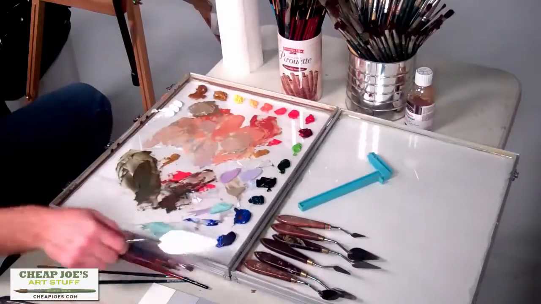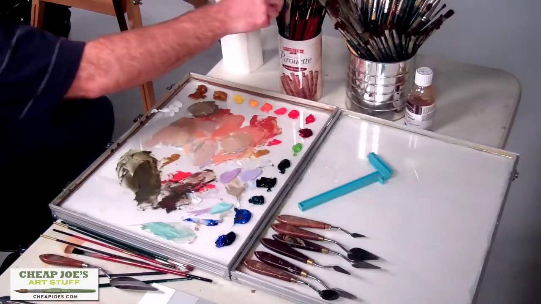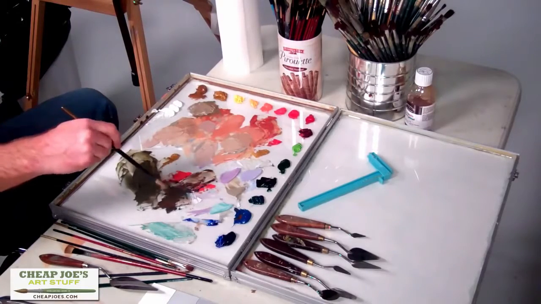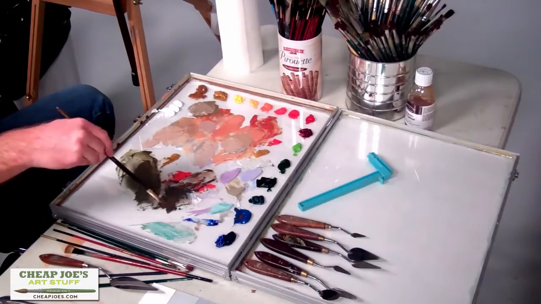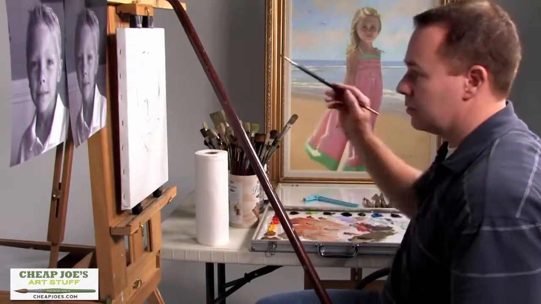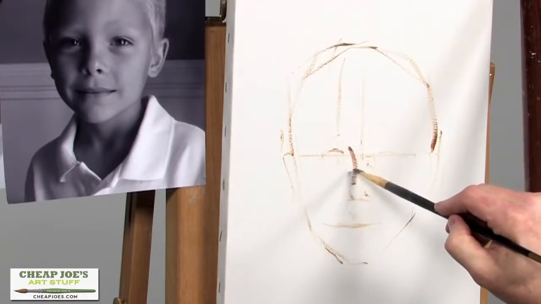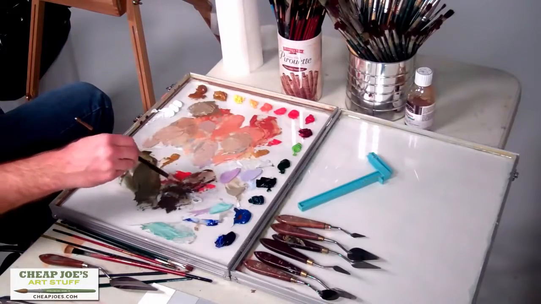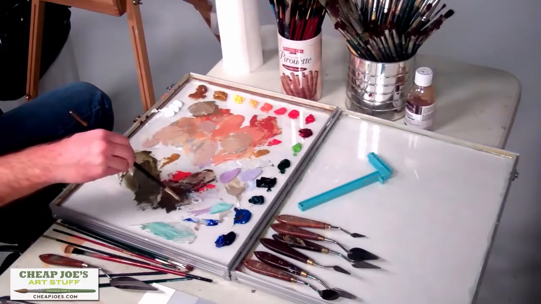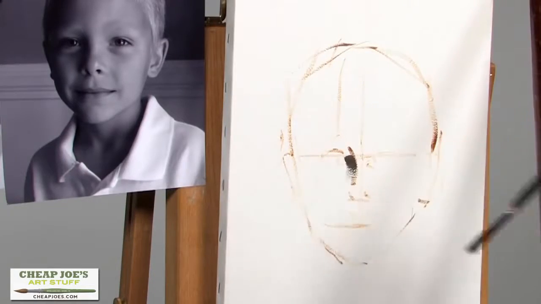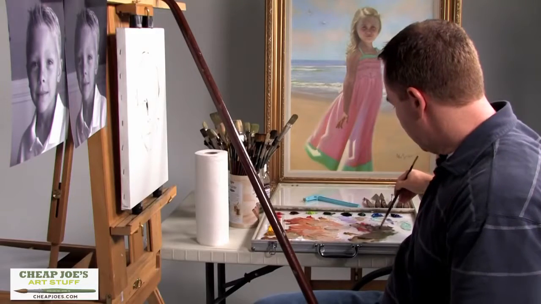As I mentioned earlier, I like to start from darker values and work my way up. The reason I do that is that it's much easier to judge value relationships based on your darkest values than if I started out and put my lightest value, which is white, on there.